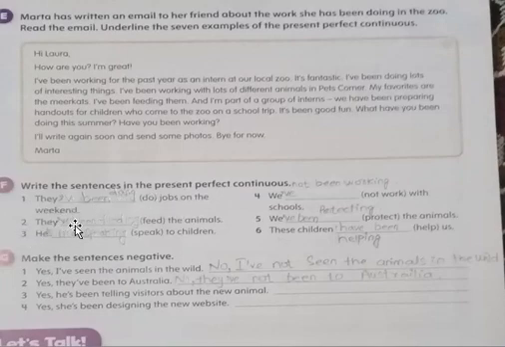2. They have been feeding the animals. He has been speaking to children. We have not been working with schools. We have been protecting the animals. These children have been helping us.